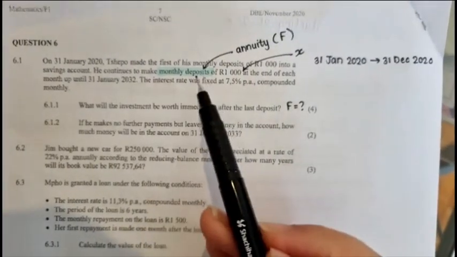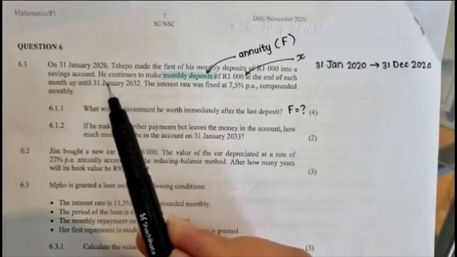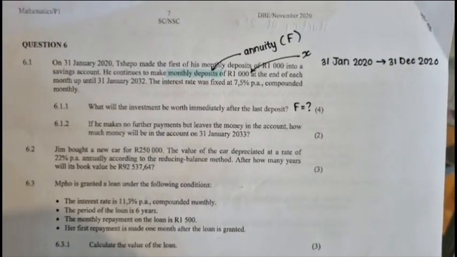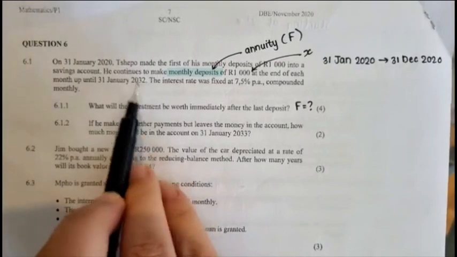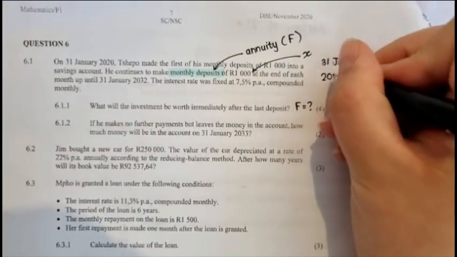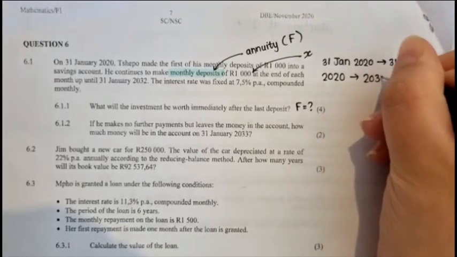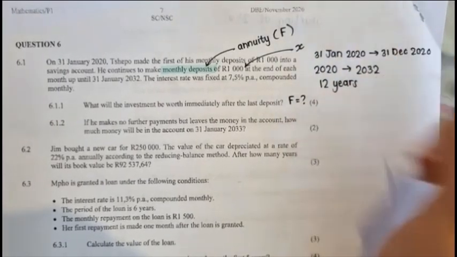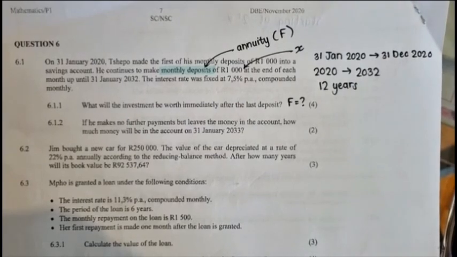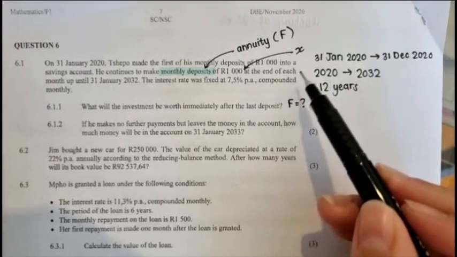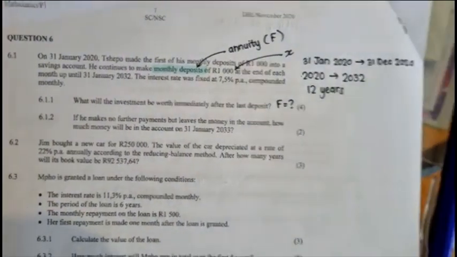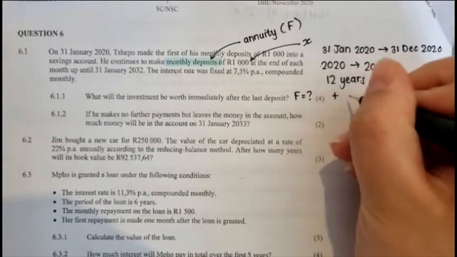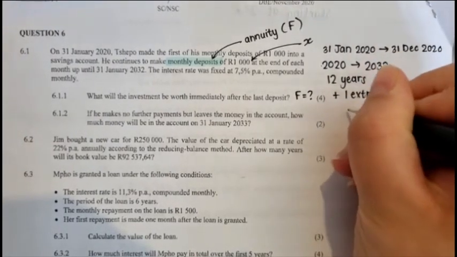He is making payments every month at the end of the month up until the 31st of January. So that's actually an extra payment that he's making. His last payment is not on the 31st of December. His last payment is on the 31st of January 2032. So from 2020 to 2032, that will be 12 years. But because it's actually 2020 to the end of 2031, and then because he's making that last payment on the 31st of January, it's going to be plus one extra month, one extra payment.